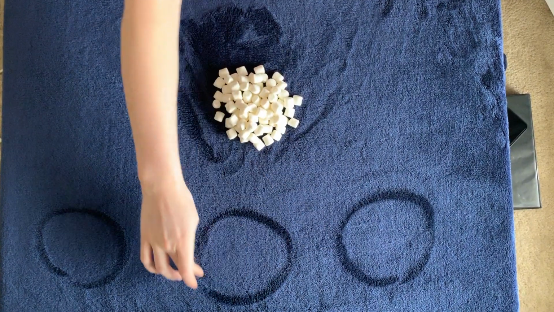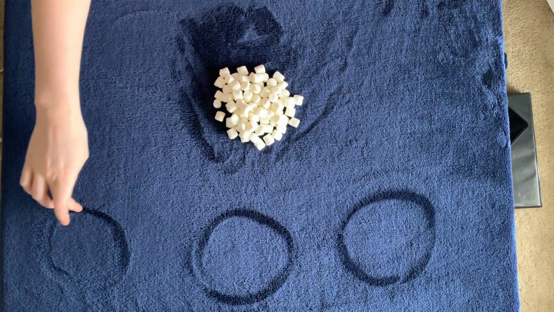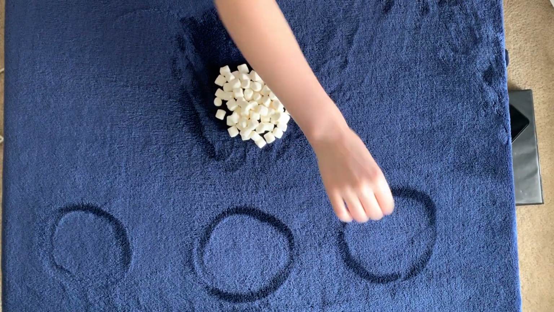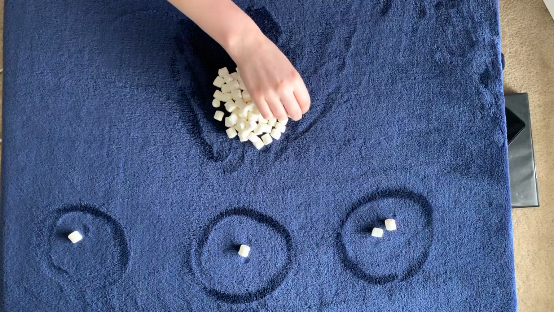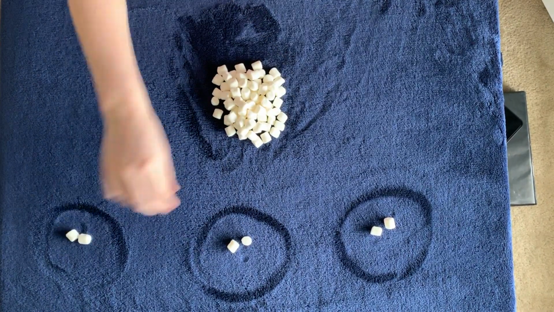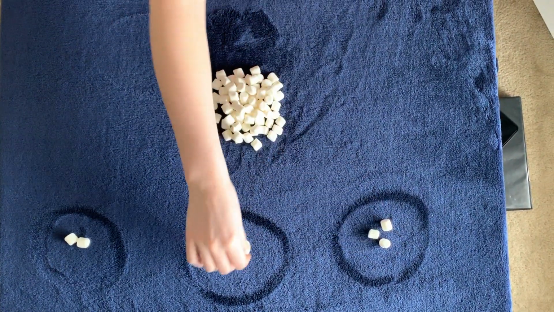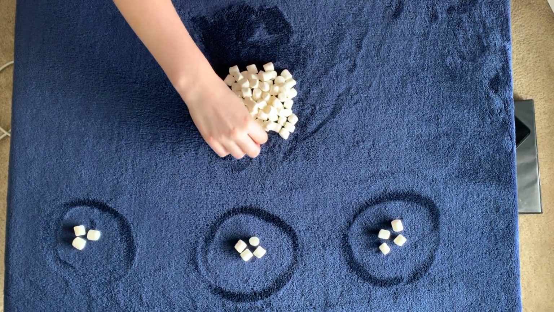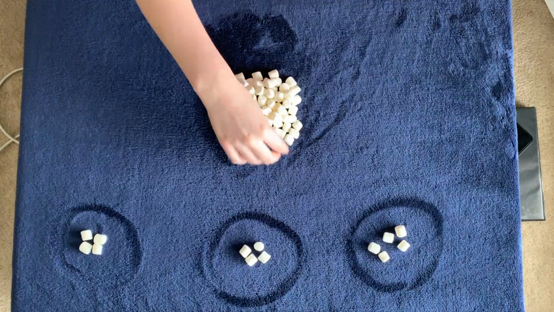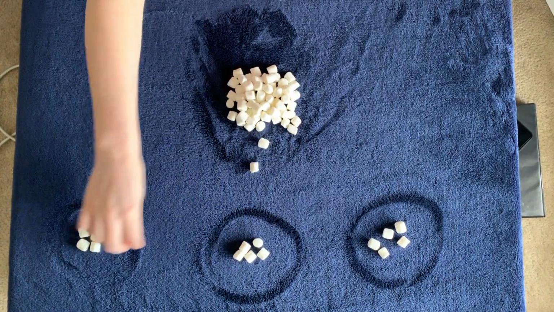So we need to separate all 81 of our marshmallows into 3 groups. So we'll begin by separating them one at a time, starting on the right side to the left side, one at a time, so that the groups are even every time we finish on the left side. I will just speed it up for you.